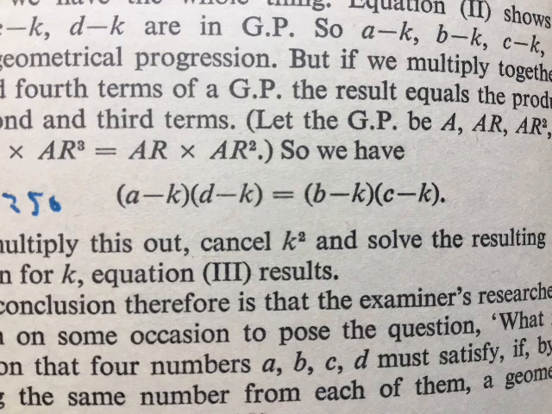What is the condition that four numbers A, B, C, D must satisfy if by subtracting the same number from each of them, a geometrical progression can be obtained? The moral of this is not confined to examination questions. It is meant to support the thesis: where there is a pattern, there is a significance.